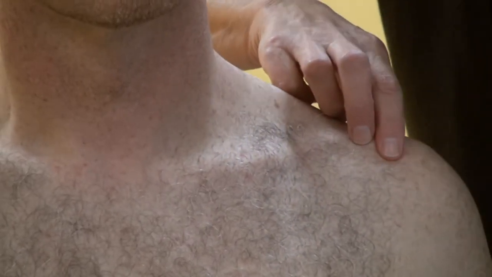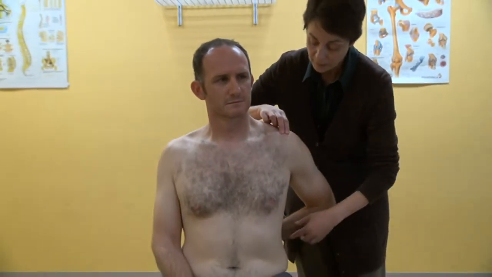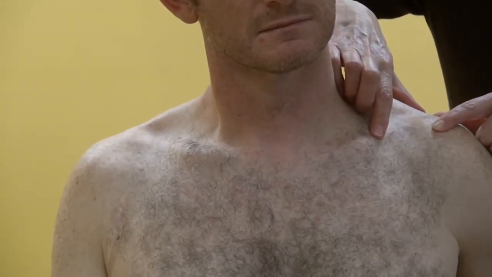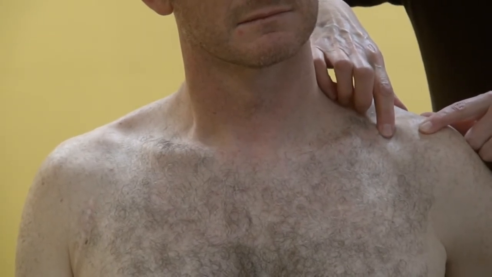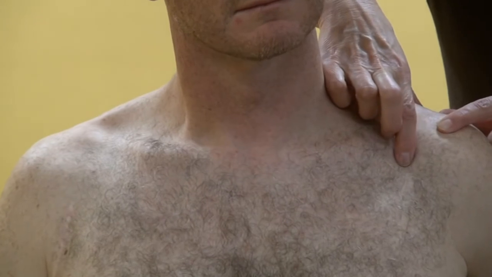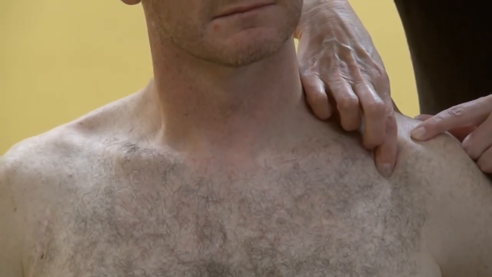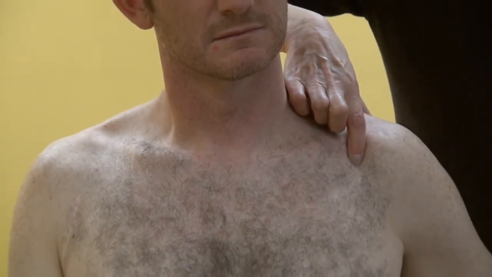Now, if we ask the patient to place his hand in behind his back and just to relax his shoulder, from the lateral end of the clavicle, I'm going to find the lateral curve of the clavicle, lateral third of the clavicle, approximately the midpoint of the clavicle there, and I'm going to drop down and palpate for the coracoid process of the scapula. And my index finger is over it now.